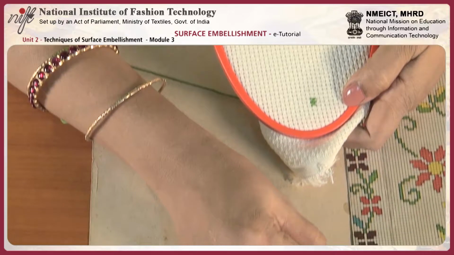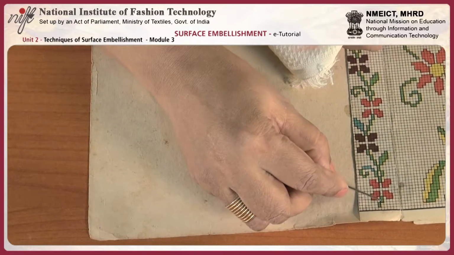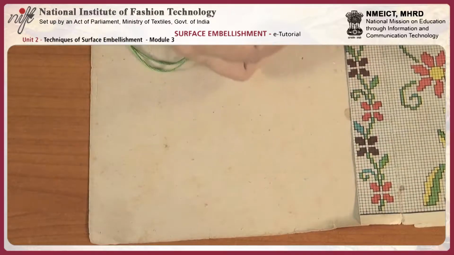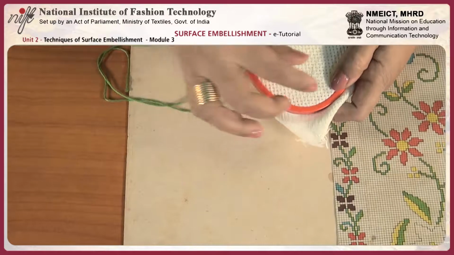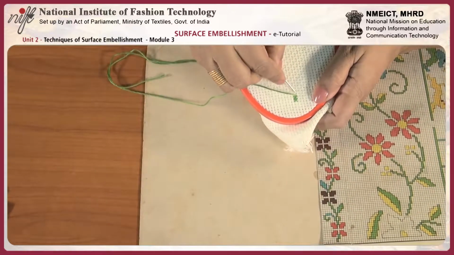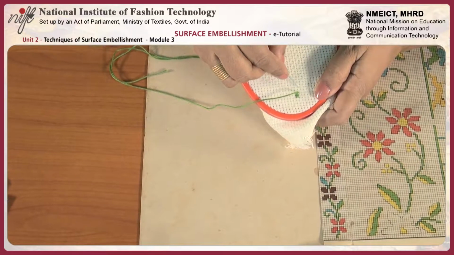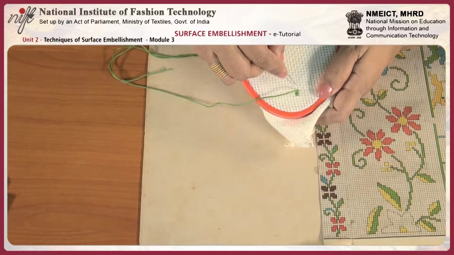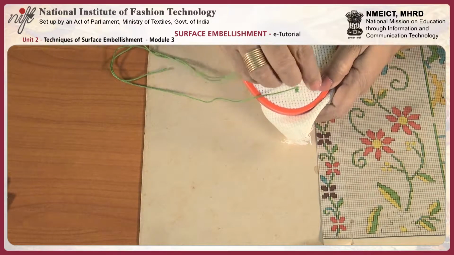Now again on top of that, diagonally, we have 2 squares. Now I am going to work these 2 squares. Diagonally 1, 2. This is one square, this is the next square. Now I am going to do a cross stitch here, from here to here.